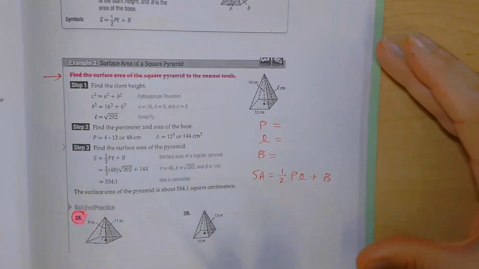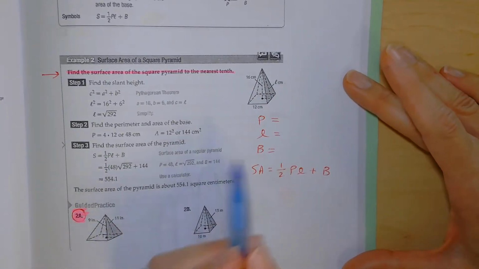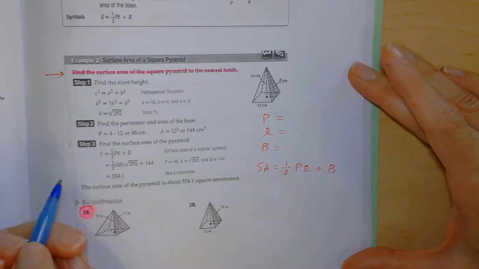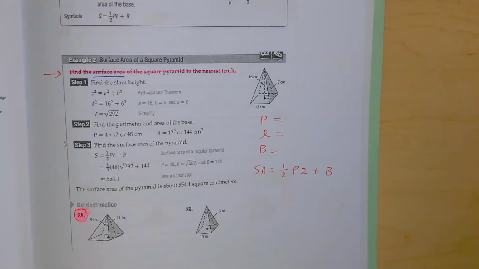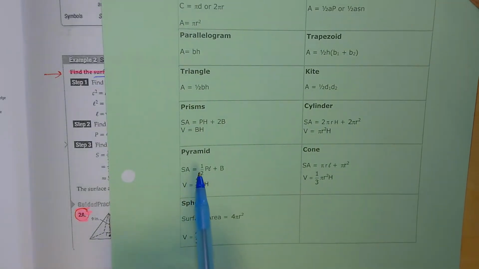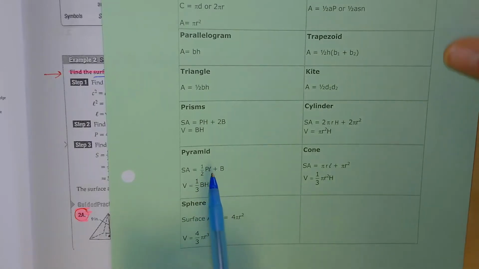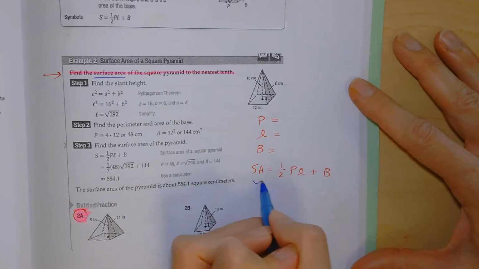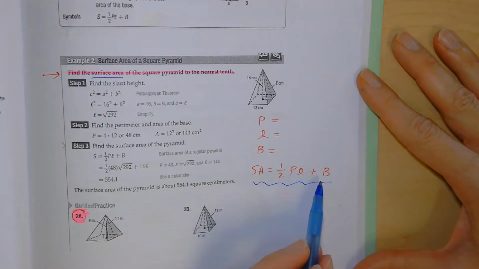So go over to page 101, and let me show you an example of this pyramid, and then we'll try one of our own. So it says in this pyramid, we're going to find the surface area. Okay, so we take our green sheet and we go look at our pyramid formula. Okay, surface area of a pyramid, 1/2 PL plus B. Remember the L is slant height. So I'm going to write out the formula. Surface area equals 1/2 PL plus B. So go ahead and put that on your paper.